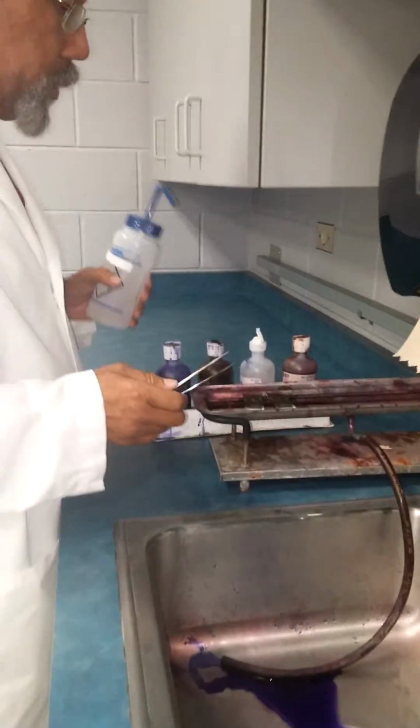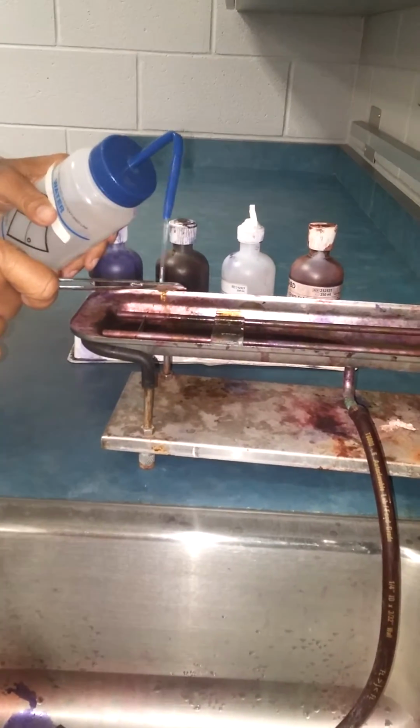So after the appropriate time period, we're going to rinse off the iodine.